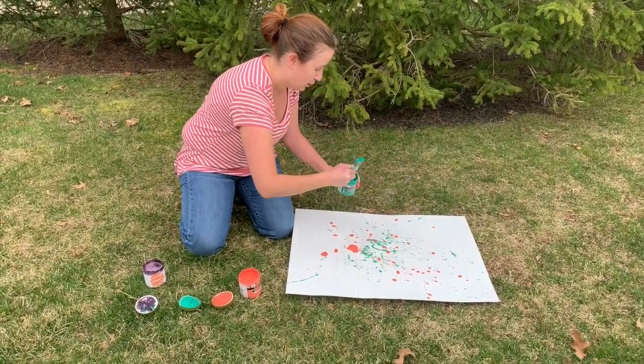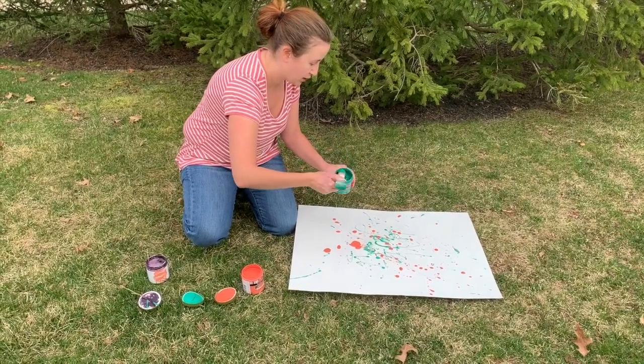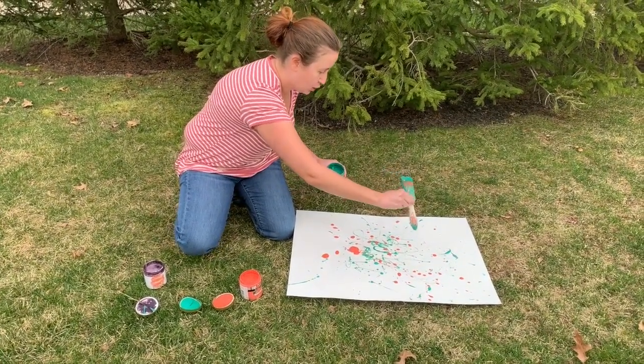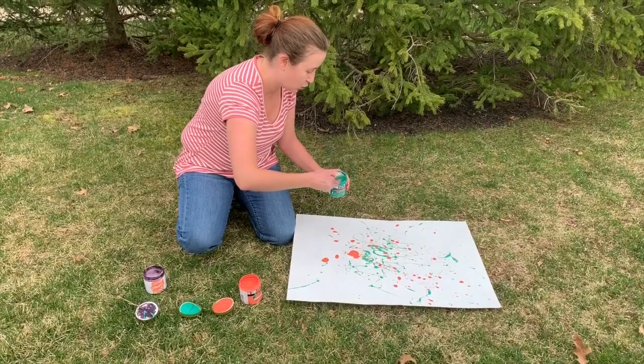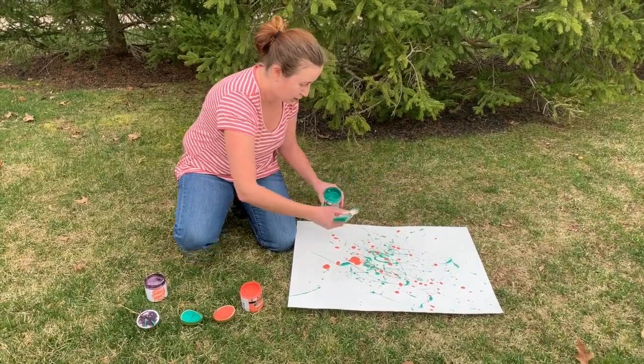There we go. So that's what you're looking for with this technique. Just moving it around, and you can move it in swirls and loops, okay?